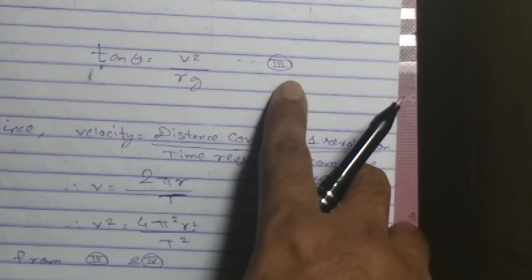The distance covered in one revolution is the circumference of a circle, which is 2 pi r. And the time required to complete one revolution is called the period of time, so capital T is the period of time. If I square the left hand side, then we have to square the right hand side also: v square equals 4 pi square r square upon T square. This is equation number 4. I am going to substitute equation number 4 in equation number 3.